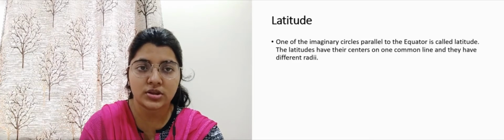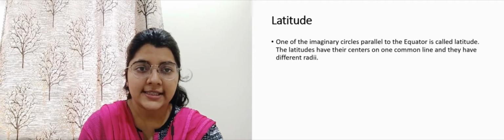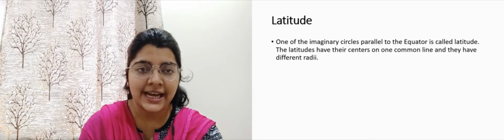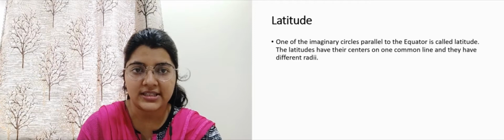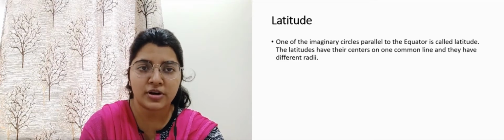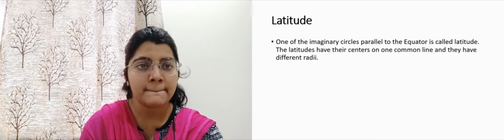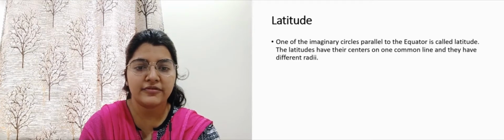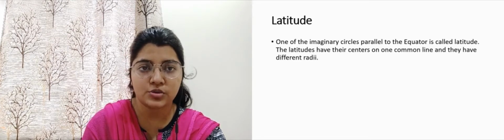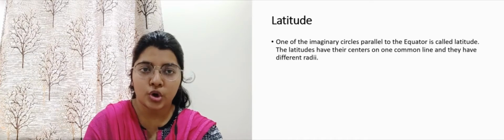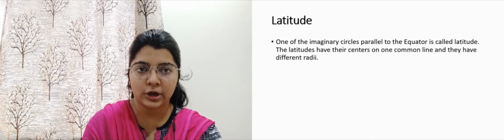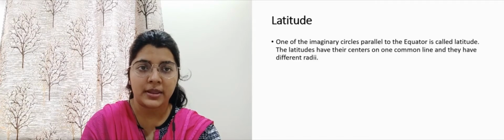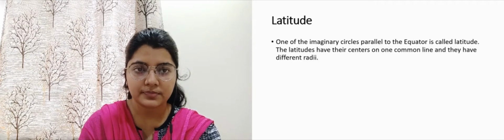Now you must know the meaning of radii, R-A-D-I-I. That is for radius, R-A-D-I-U-S. For one circle we have a radius, and for more circles we have radii. That is, the plural of radius is radii. So there are many different imaginary circles which are parallel to the equator and all have different radii. They are called latitudes. This is what we mean by the word latitude.